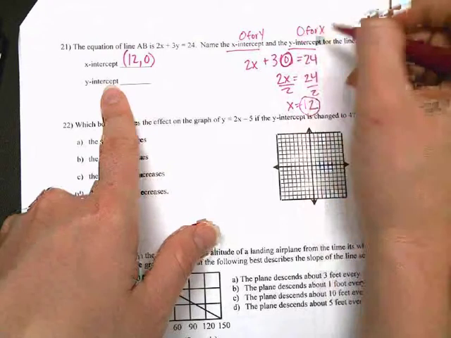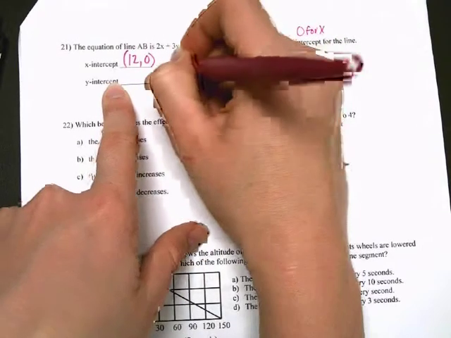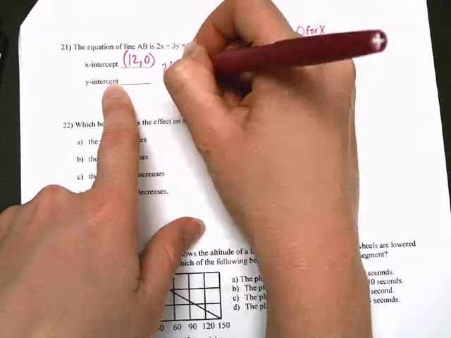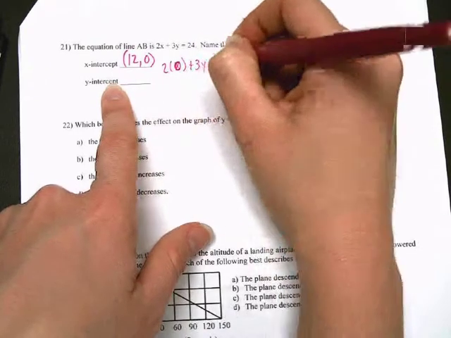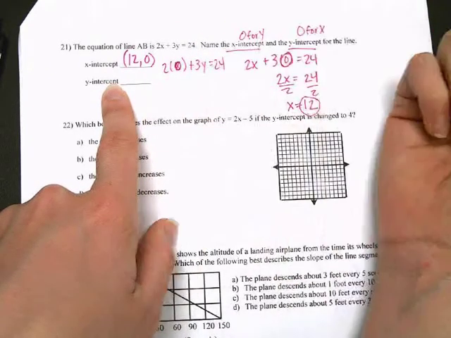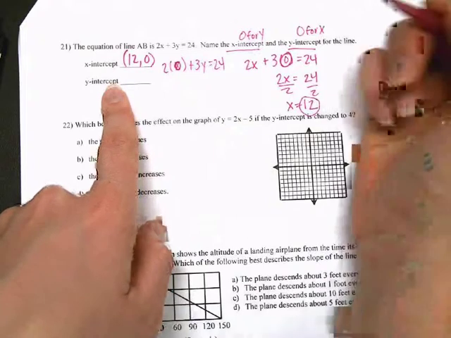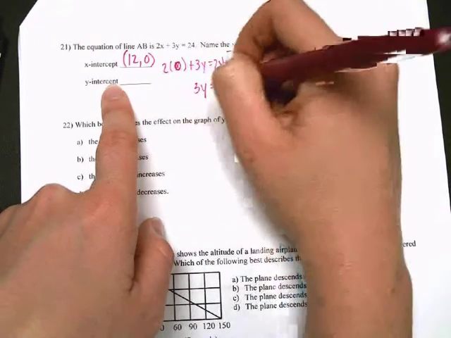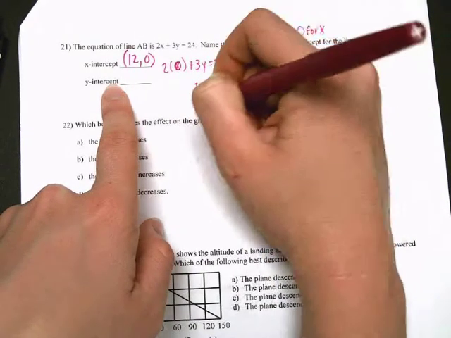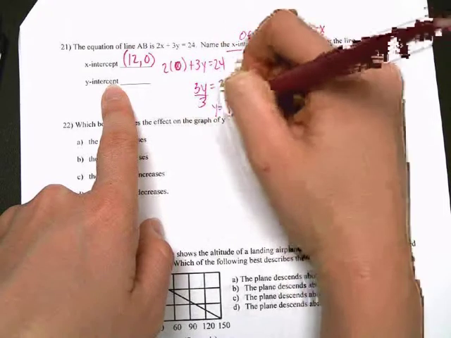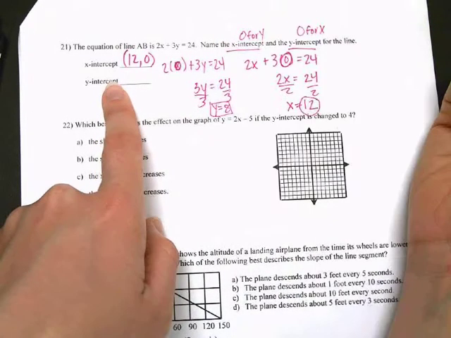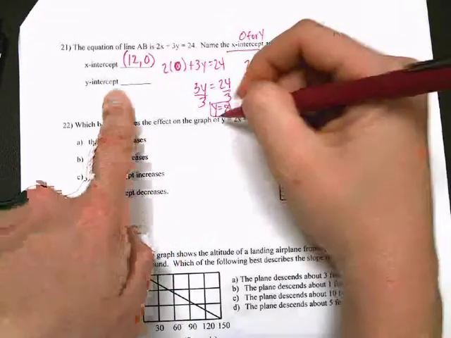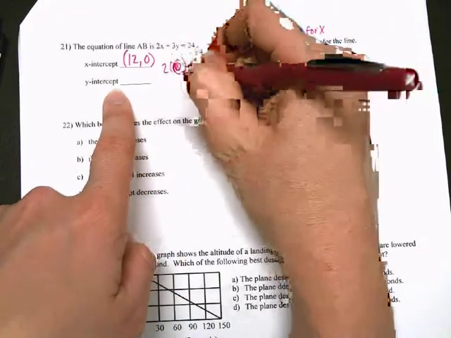For the y-intercept, you want to keep y in the equation, but you want to get rid of the x. So you plug in a 0 for the x, and then you add 3y and get 24. 2 times 0 is 0, so you get 3y equals 24. Divide by 3. Y equals 8. You want to write your answer in a coordinate point, so y is 8 when x is 0.